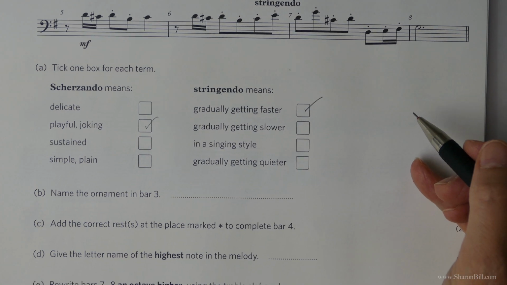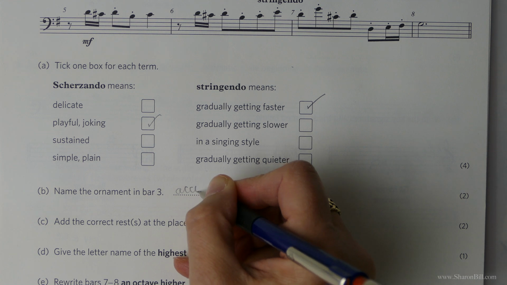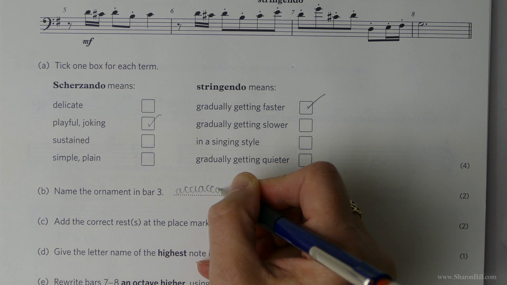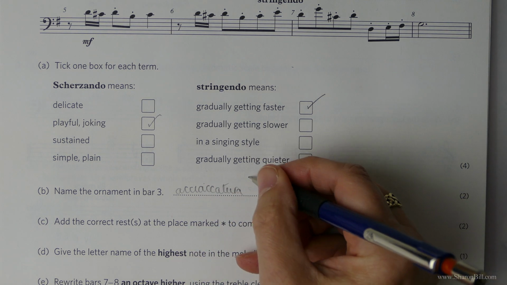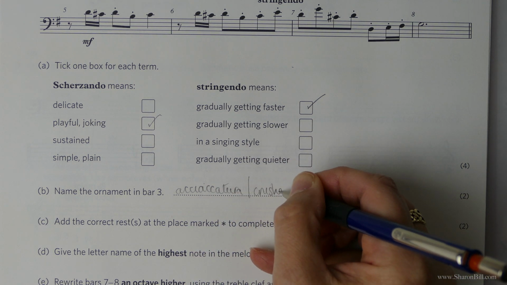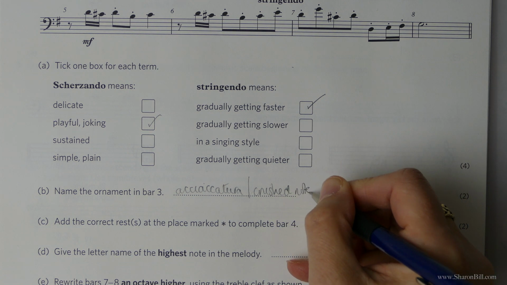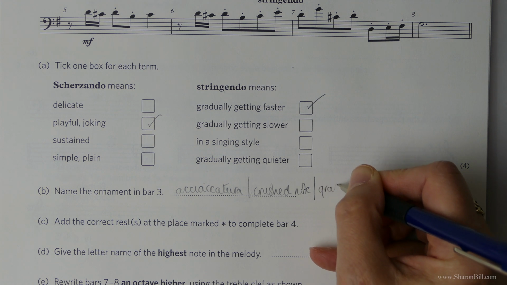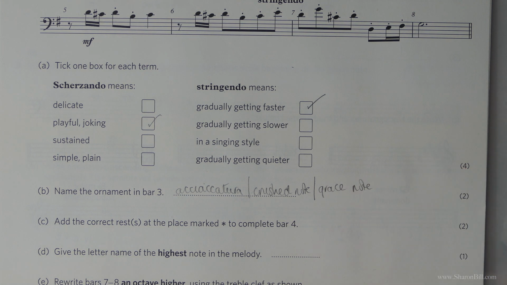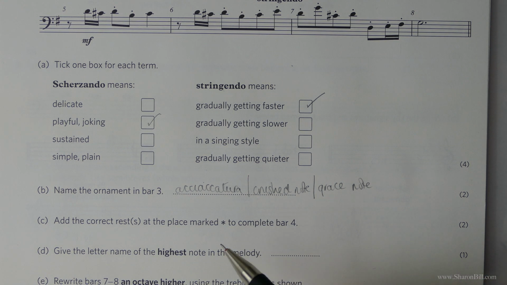And so we could either say acciaccatura, double C, that's the classical term. Alternatively, you could say crushed note. That does make sense because you kind of squish it in. Or an alternative term is a grace note. So any of those will do the job. Let's have a look at the next part.